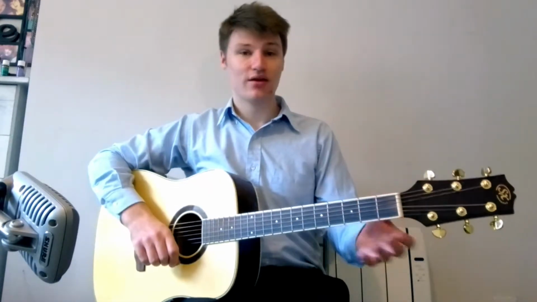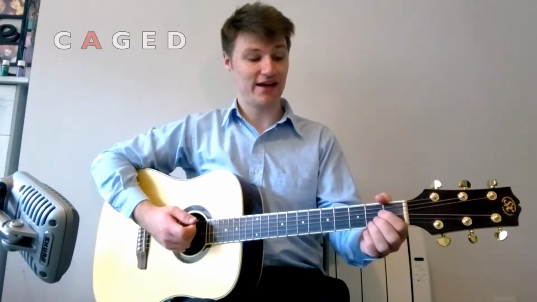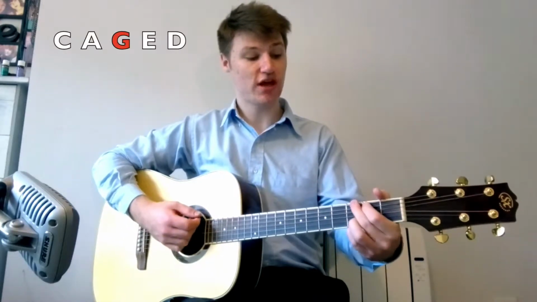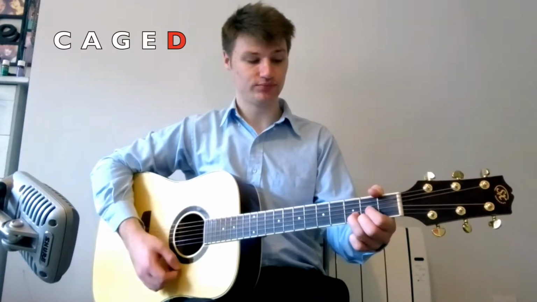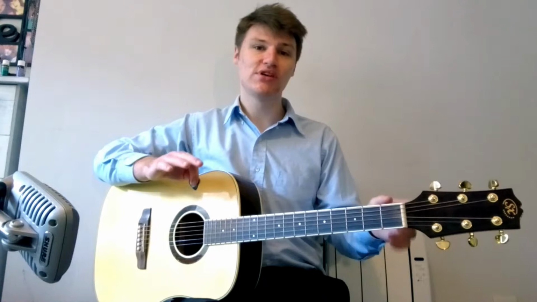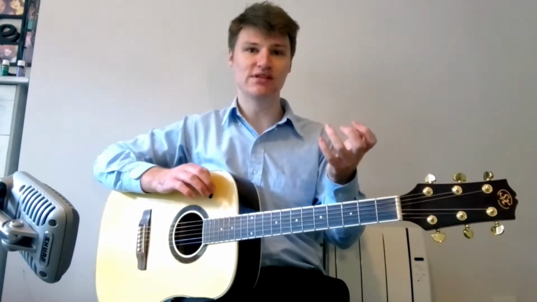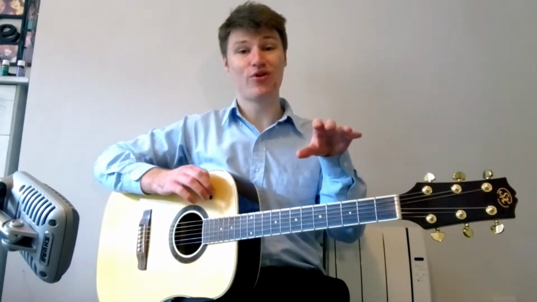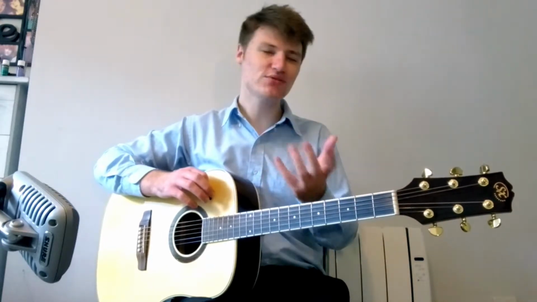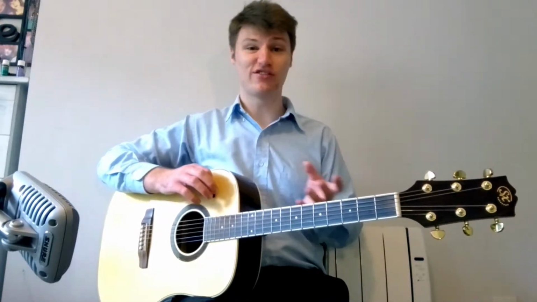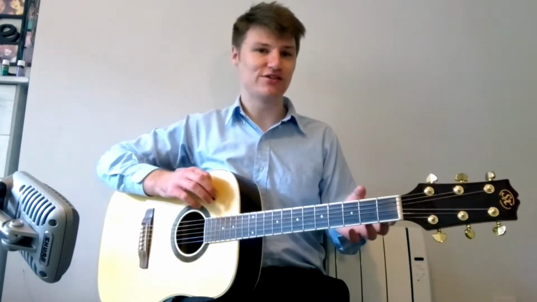For example, in open position, we've got the C shape, we've got the A shape, we've got the G shape, we've got the E shape, and we've got the D shape. And we're just focusing on the shape our hand uses to play those chords. We're not actually focusing on what the chord sounds like or what notes are in the chord. We're literally just focusing on the shape our hand uses on the fretboard to make those chords, which is why you can't use the CAGED system on any other instrument, because the guitar is the only instrument where we use these shapes.